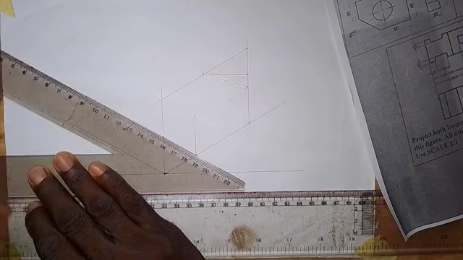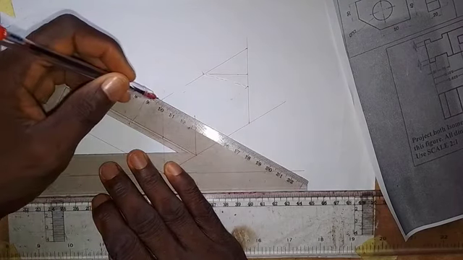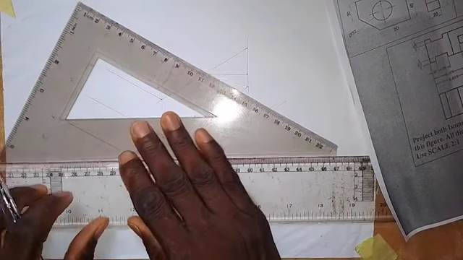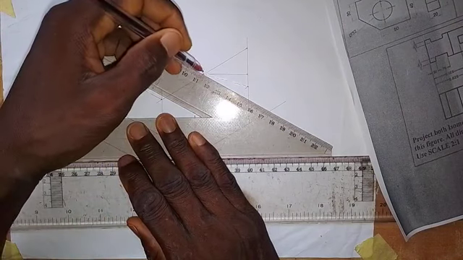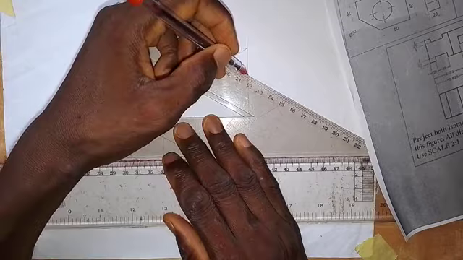So I will draw a line in this direction. Okay, then at this point I will draw a line in this direction. So here at this point also I will draw a line in this direction, and then coming to this point here I will draw a line in this direction.